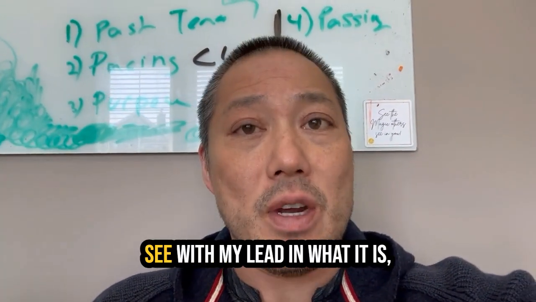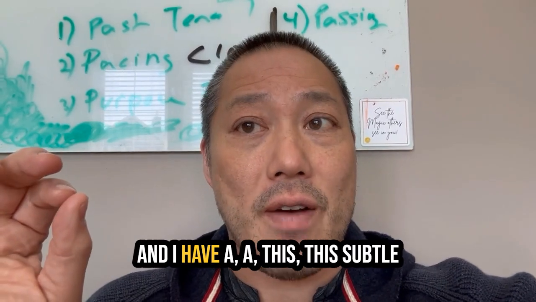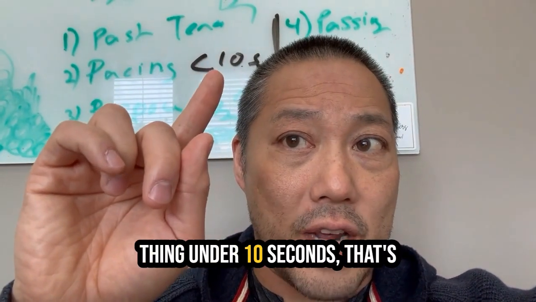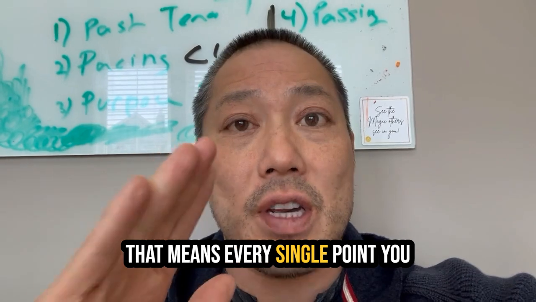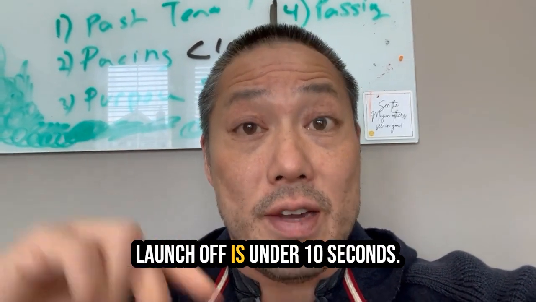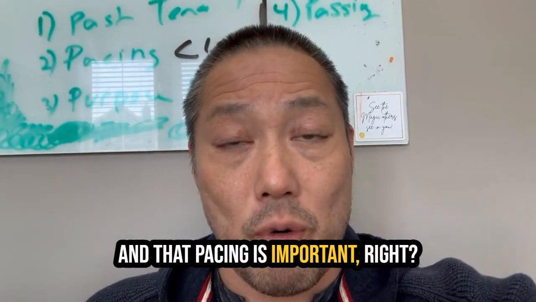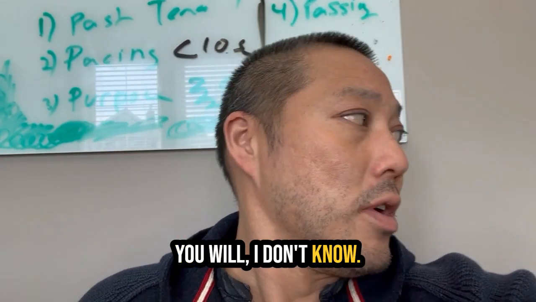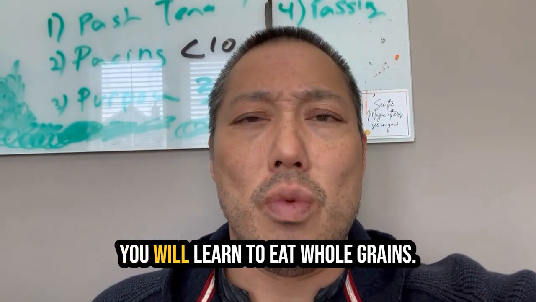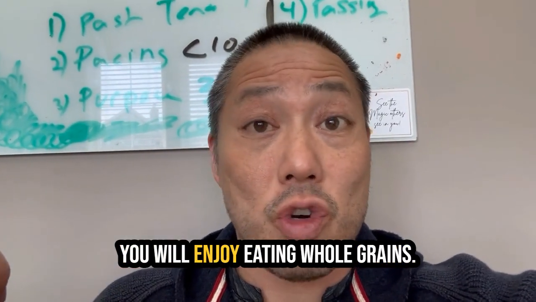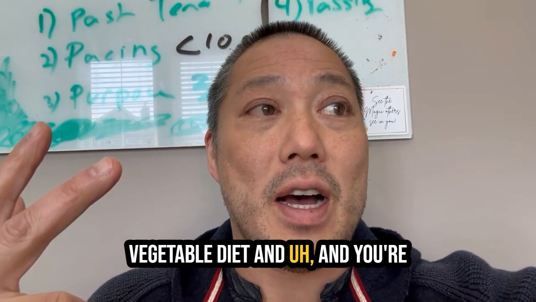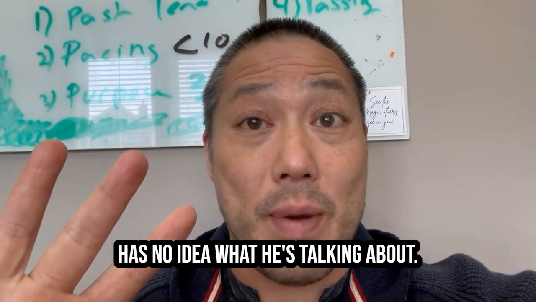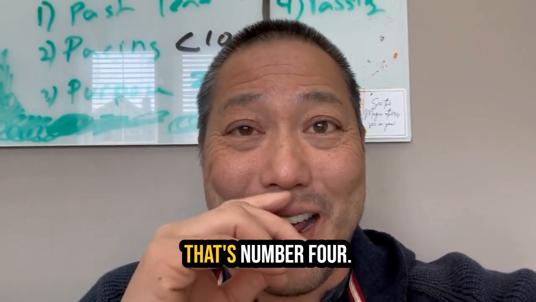Number 2, the pacing. And you can kind of see with my lead-in what it is. I have this subtle thing: under 10 seconds. That means every single point you launch off is under 10 seconds. And that pacing is important, right? You will, I don't know, learn to eat whole grains. You will enjoy eating whole grains. In fact, you're going to have a 90% vegetable diet and you're going to figure out that James Lamb has no idea what he's talking about. All right, that's number 4.